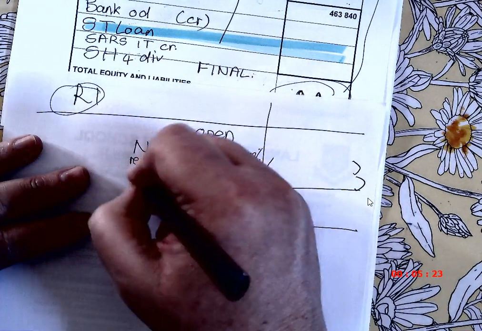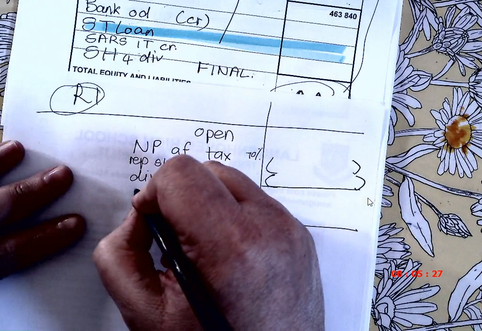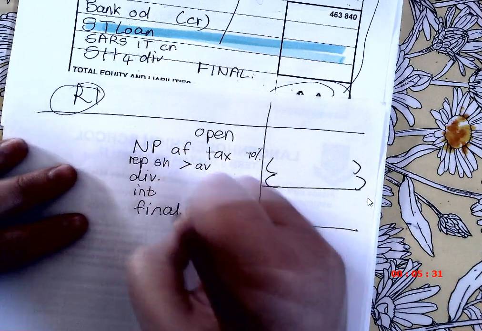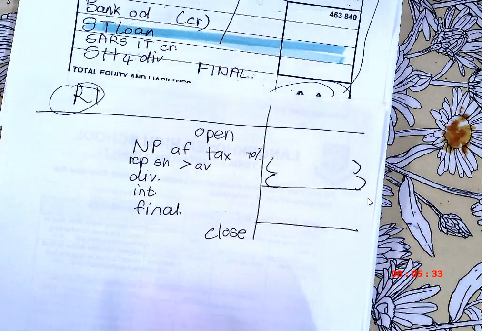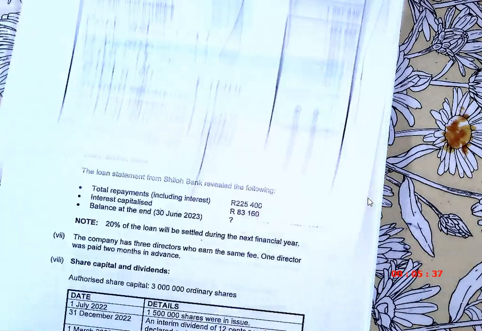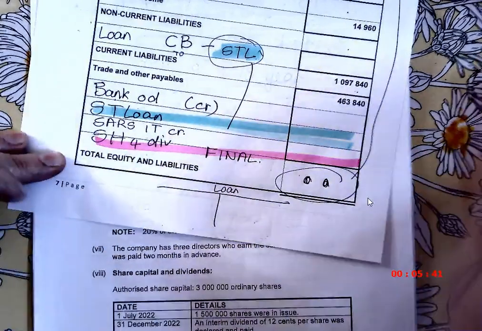And this one is going to be your dividends. Just write dividends. And this is going to be interim, final. Now that final one is the one that goes here. Can you see it's not the total?